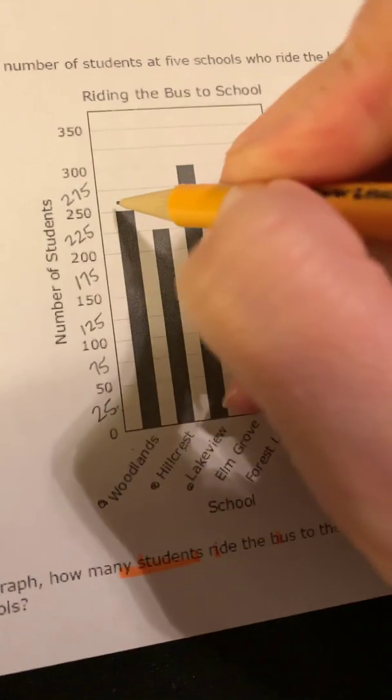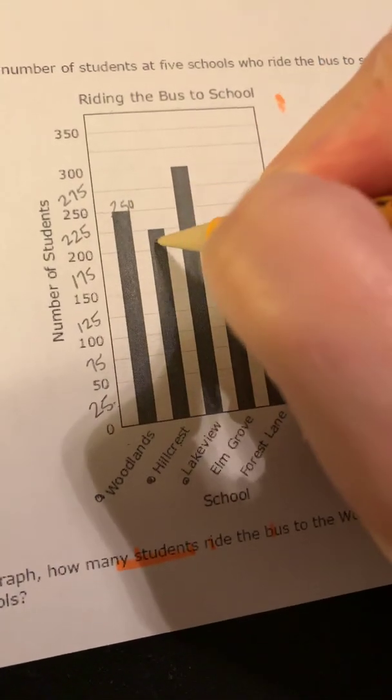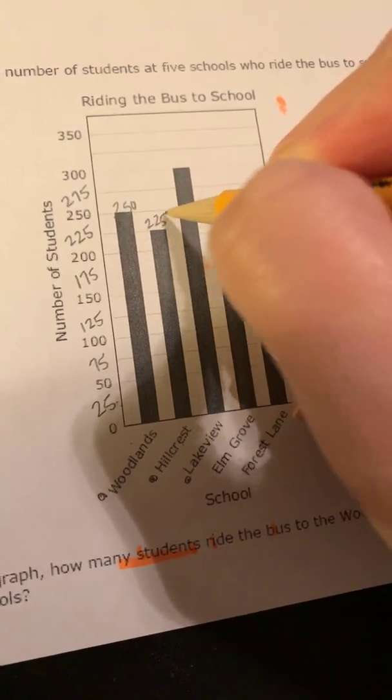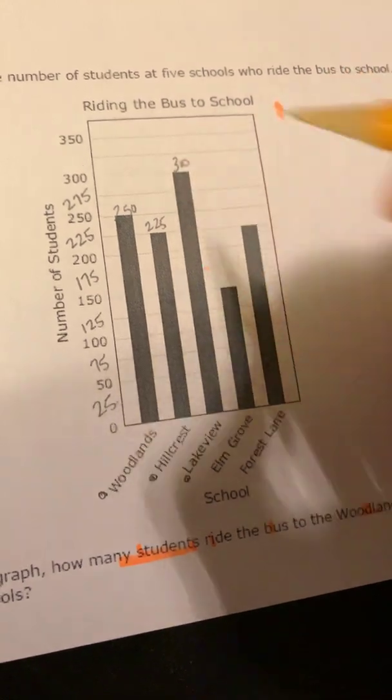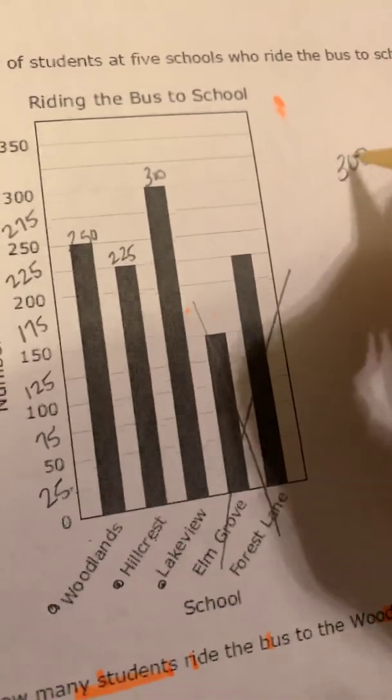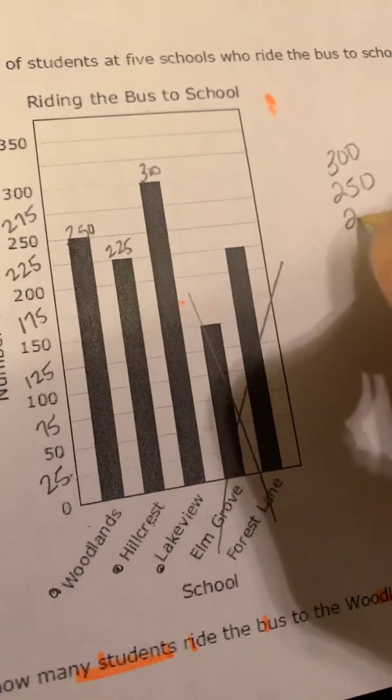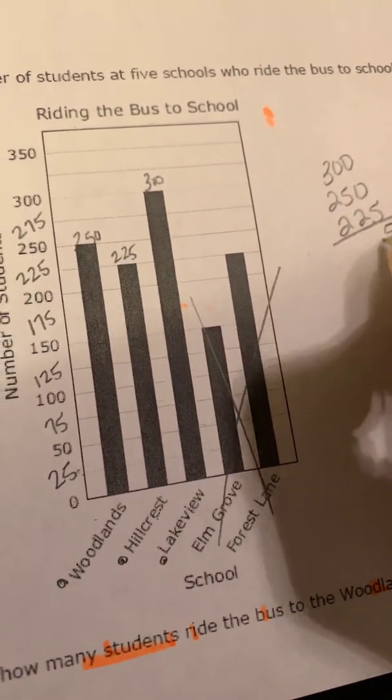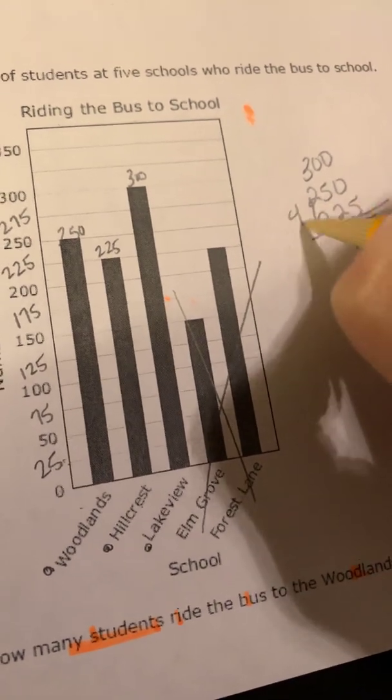All right, well, we want Woodlands, Hillcrest. So Woodlands, 250, Hillcrest 225, Lakeview is 300. So 300 plus 250 plus 225. So 775 students. The end. Cha-ching.